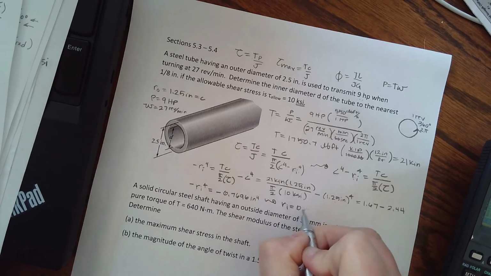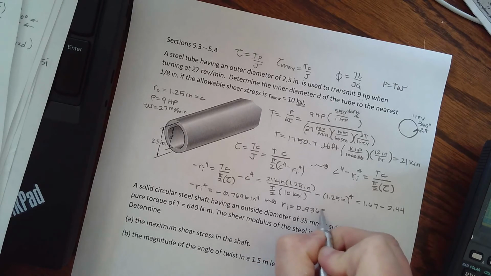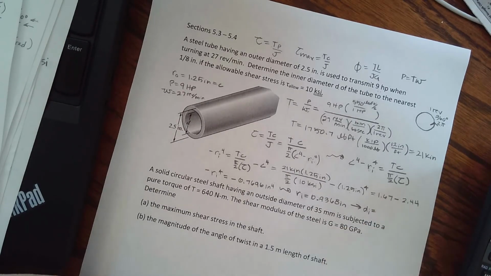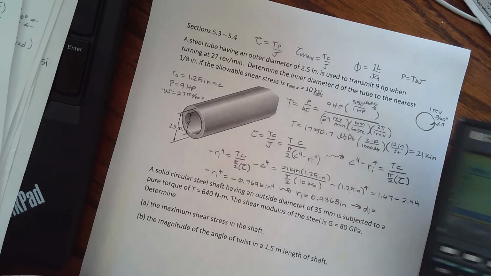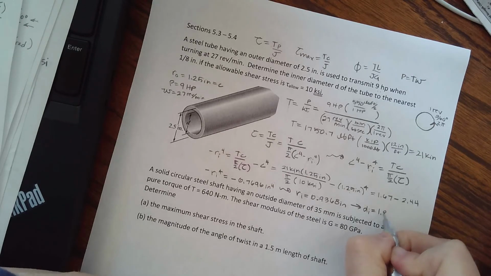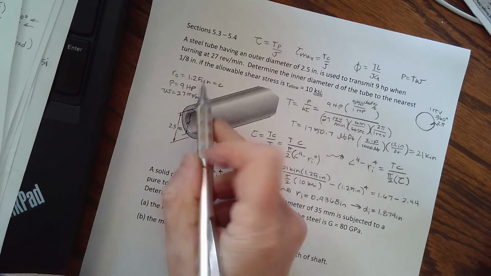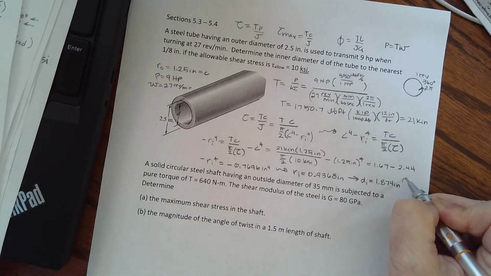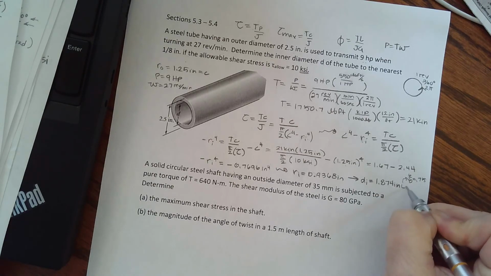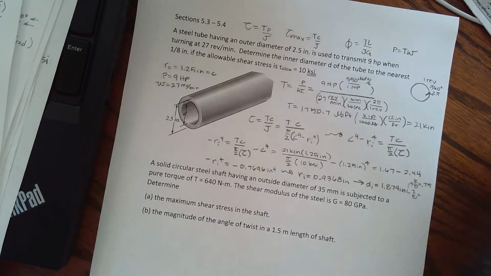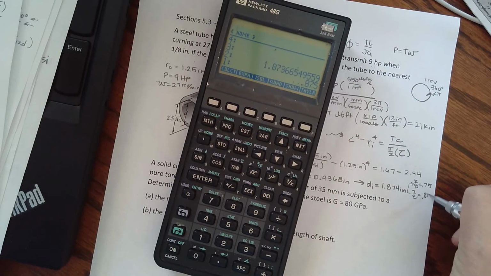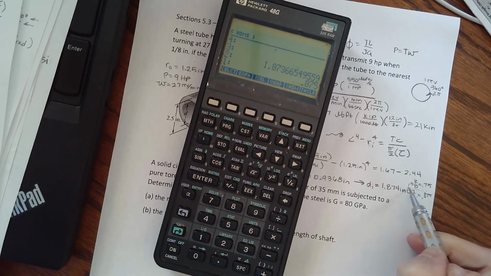So we have 0.9368 inches, which means that our inner diameter, 2 times, is 1.874. And it said to the nearest 1/8 inch. So I'm going to look at this, and well, that's bigger than 6/8, which is 0.75. So let's see what 7/8 is, because I need to know where I'm rounding to. 7 divided by 8 is 0.875. So this is fitting right here in the middle.